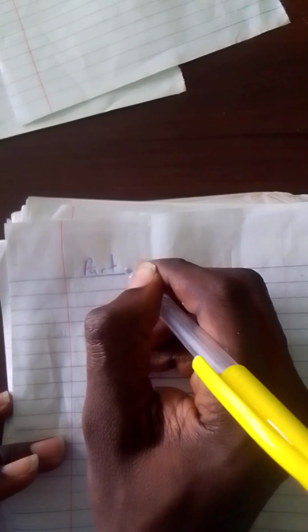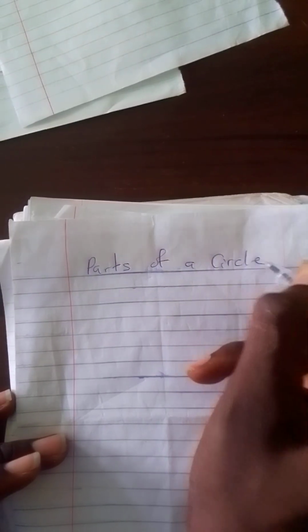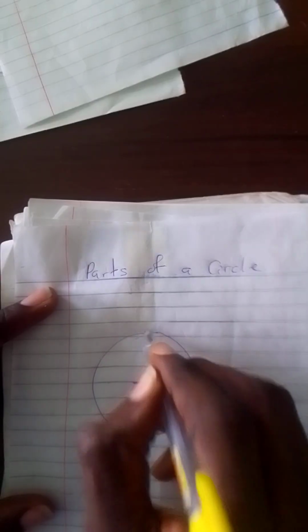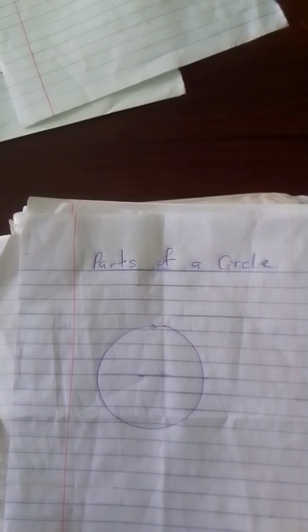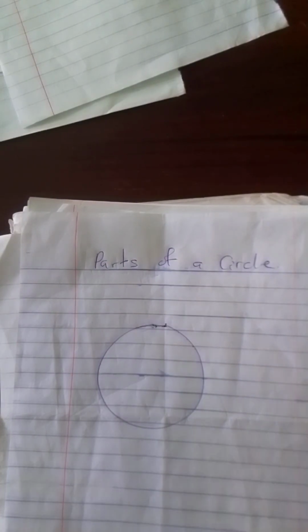Let me look at parts of a circle. So, first of all, what is a circle? Now, everybody just thinks that a circle is one round shape. Like, yes, it's a round shape, but a circle is not the only round shape that we have. We have the ellipse, we have the oval shape.